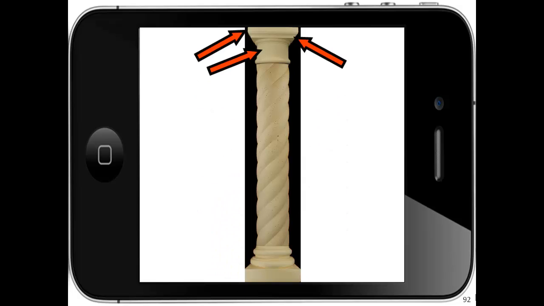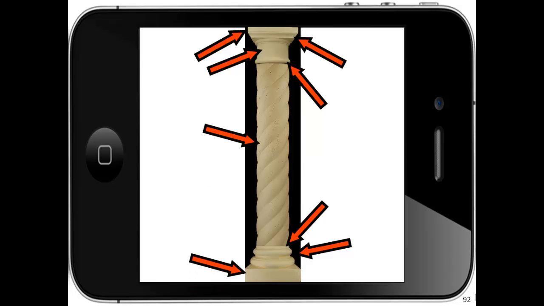Here is a picture of column 4, the rope column. I want you to take a moment and complete the terms for each section of the column for which the arrows are pointing. So go through this, stop the video, take your time, see if you can recall the definitions of all of these items where the arrows are pointing.